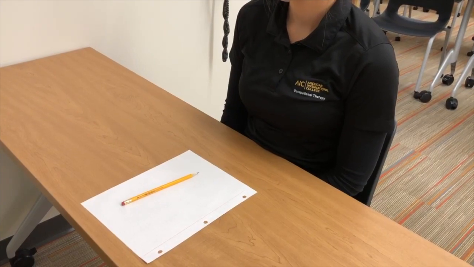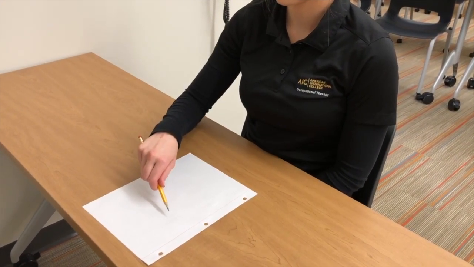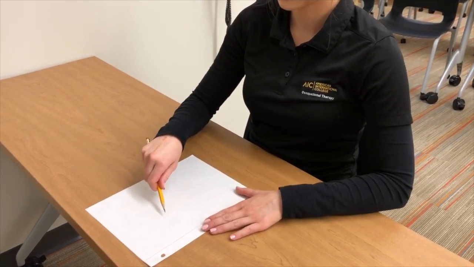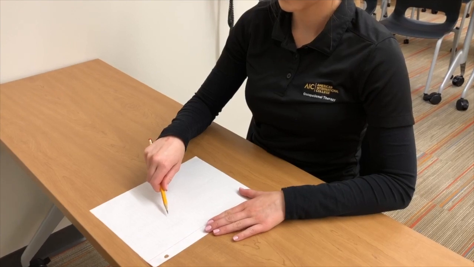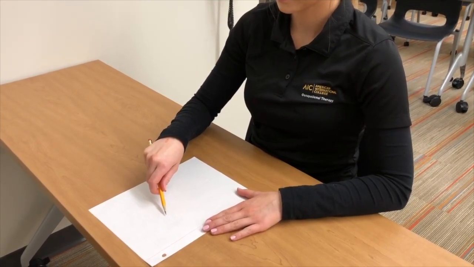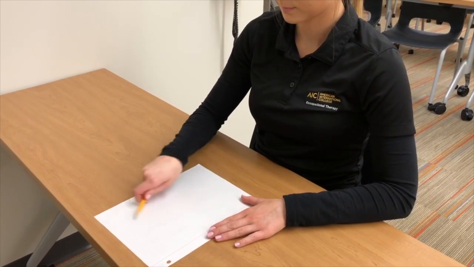The next grasp the child develops is the digital pronate grasp at the age of 2 to 3 years old. In this grasp pattern, the writing utensil is held diagonally within the hand with the tip of the thumb and tip of the index finger on the writing utensil. In the digital pronate grasp, the arm is moving as a unit, and it is also considered an immature grasp.